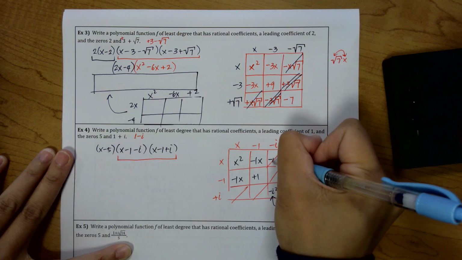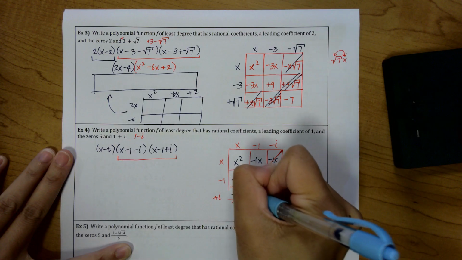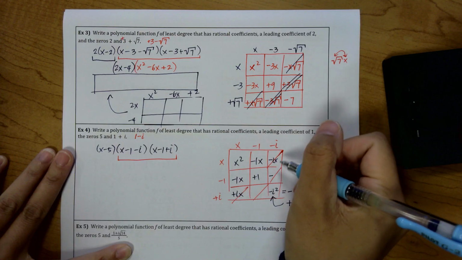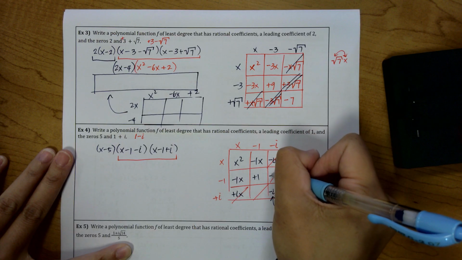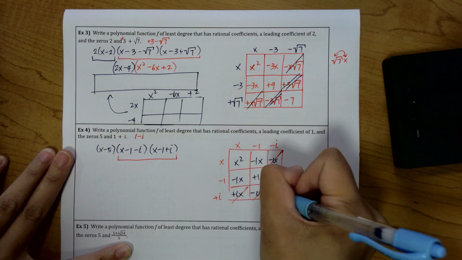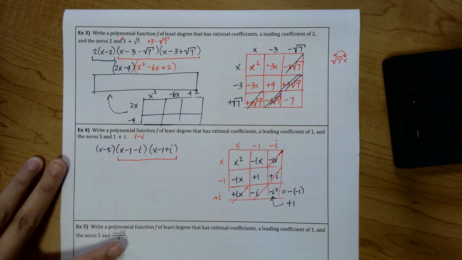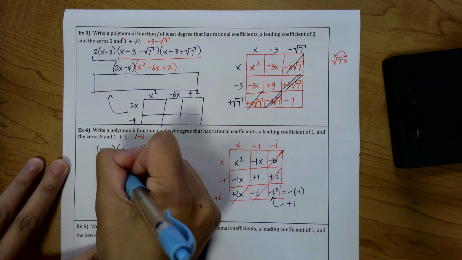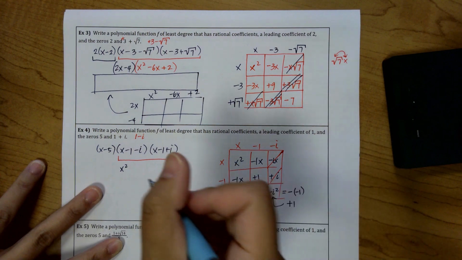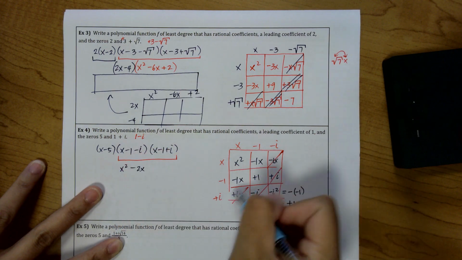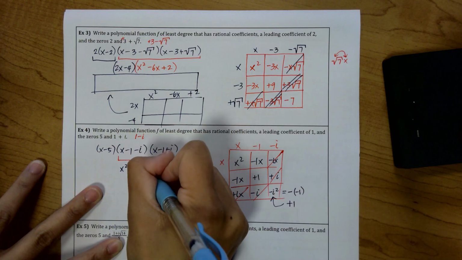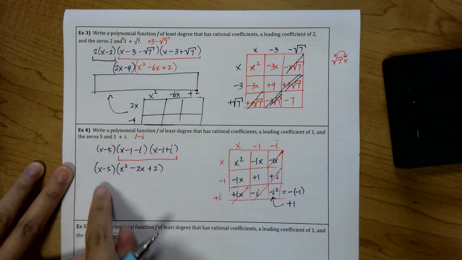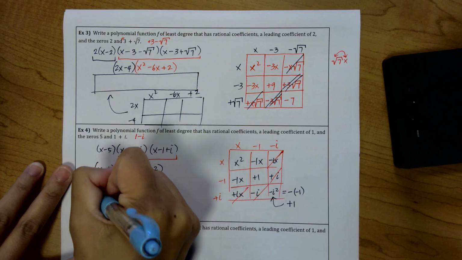Okay, so let's see. Negative ix, positive ix. You guys see that cancels? And then this will be negative, positive i and negative i. So those two also cancel. Okay. So then we have x squared minus 2x and then plus 2. And then x minus 5. And we can multiply that out, correct?